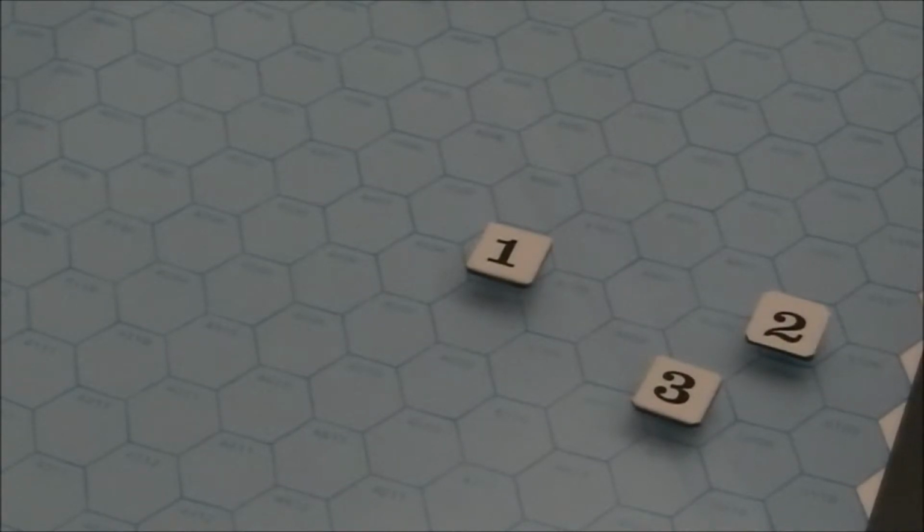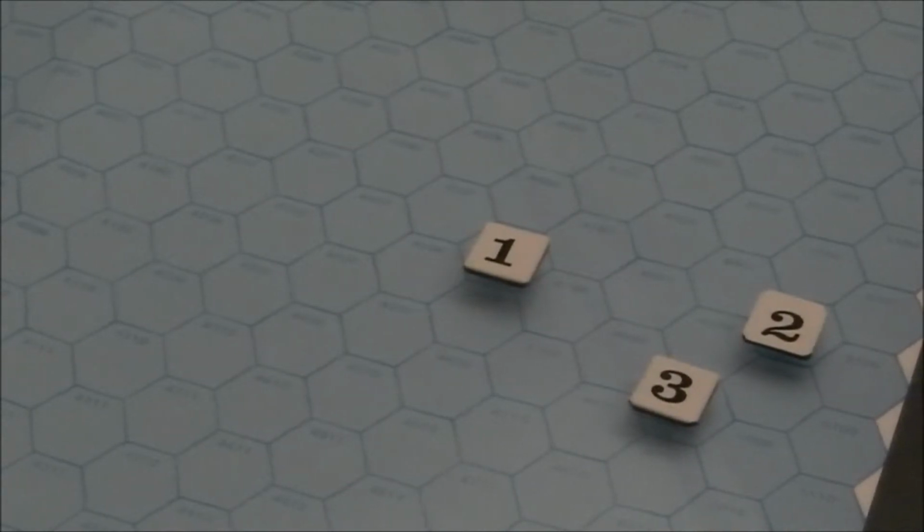Okay, we're going to start, like I said, with the Eastern player, or the Pakistani player. I'm going to use kind of a hidden unit process that I like to do when I'm playing solitaire games with fewer units. So I don't really know which marker contains real units and which units those are.